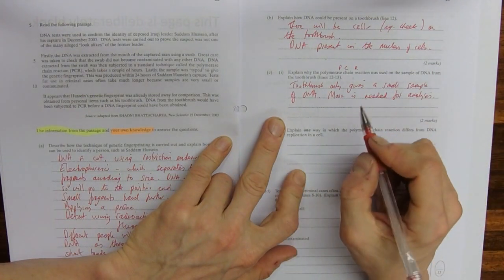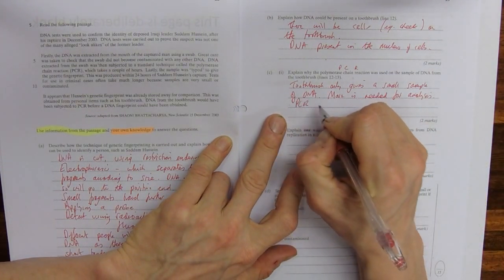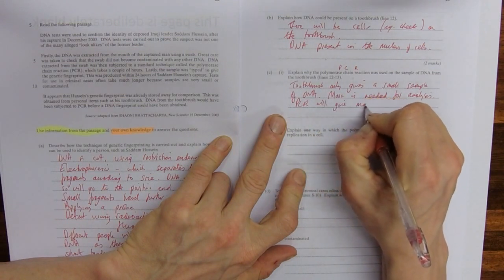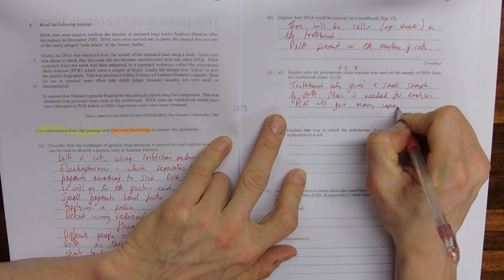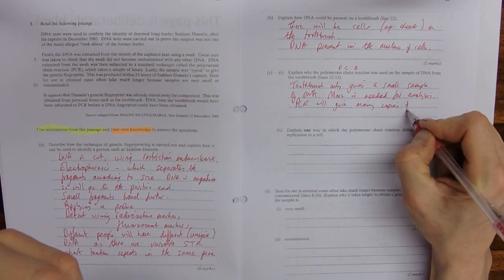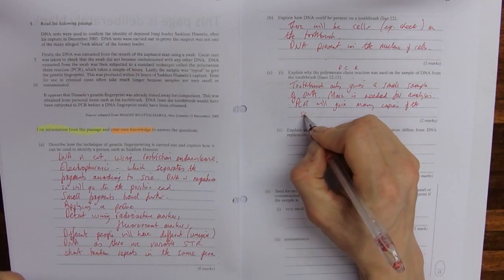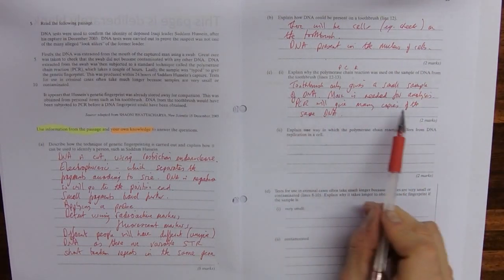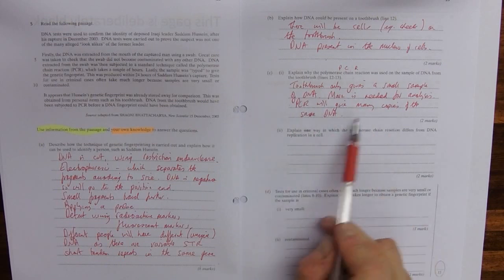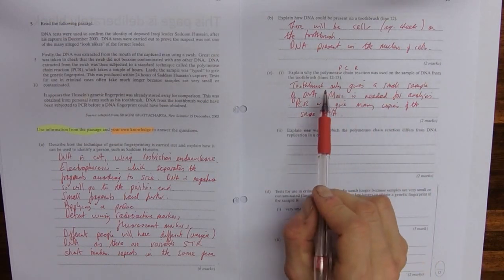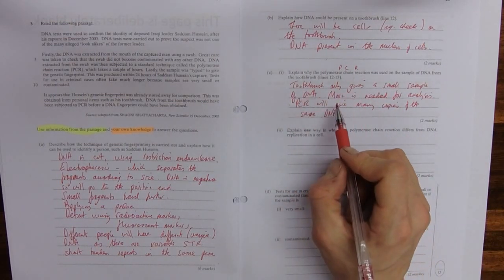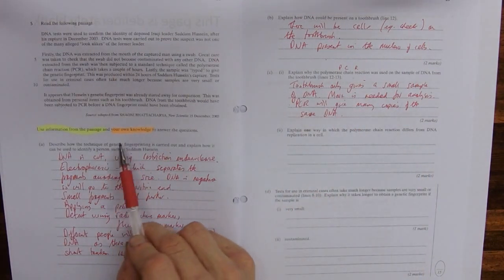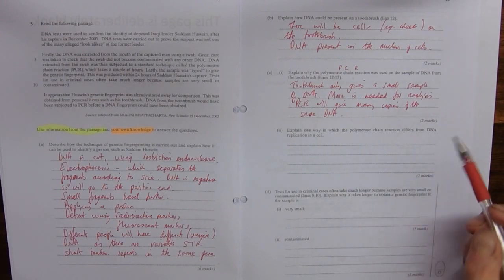And so what's PCR actually going to do? PCR will give many copies of the same DNA. So we're using our own knowledge of PCR. We're not just giving it a throwaway comment, need more DNA. We're using our own knowledge as suggested in the question.